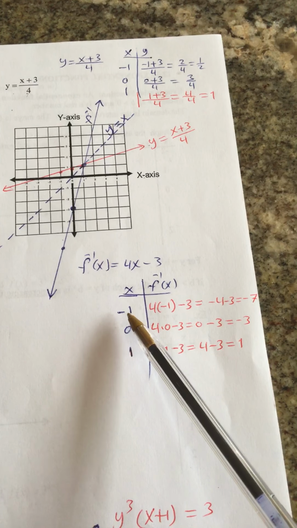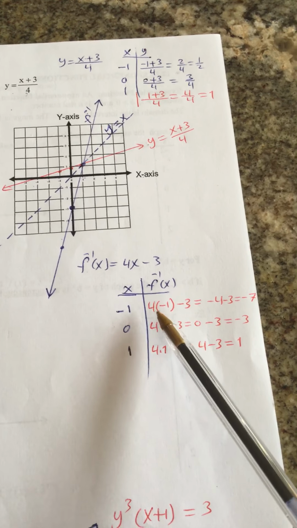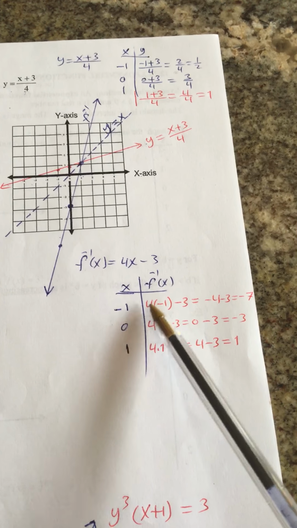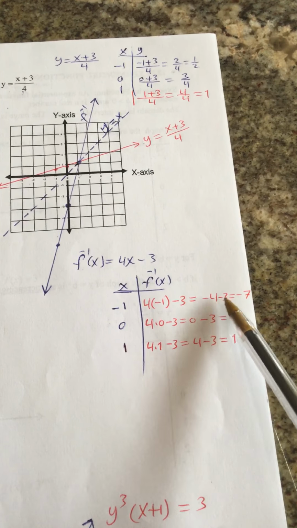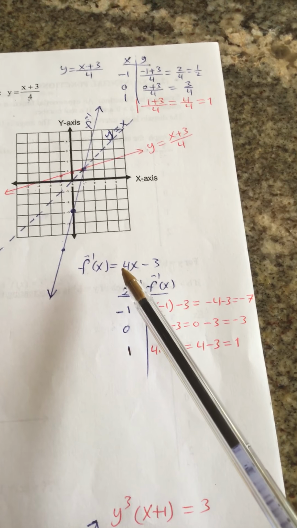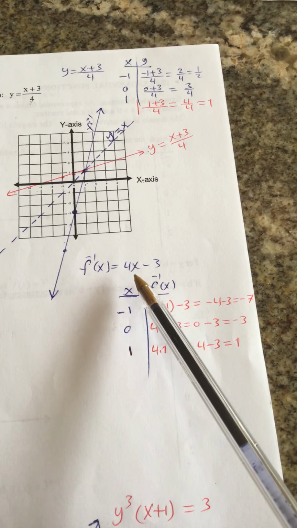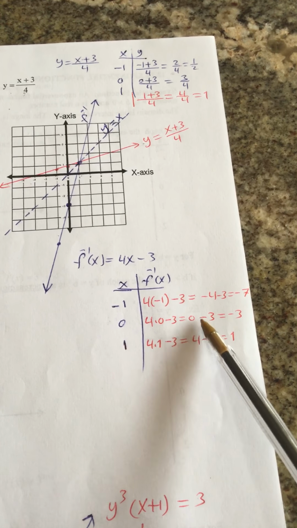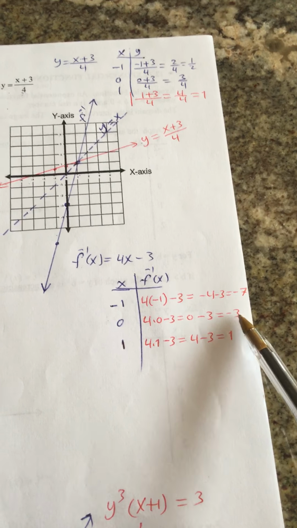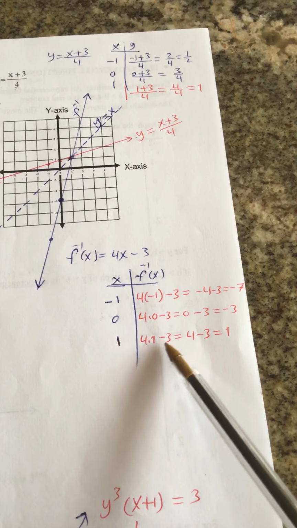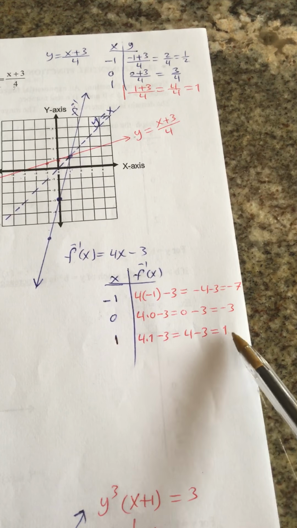If x equals negative 1, 4 times negative 1 minus 3 is negative 4 minus 3, which is negative 7. If x equals 0, 4 times 0 minus 3 is negative 3. If x equals 1, 4 times 1 minus 3, or 4 minus 3, equals 1.